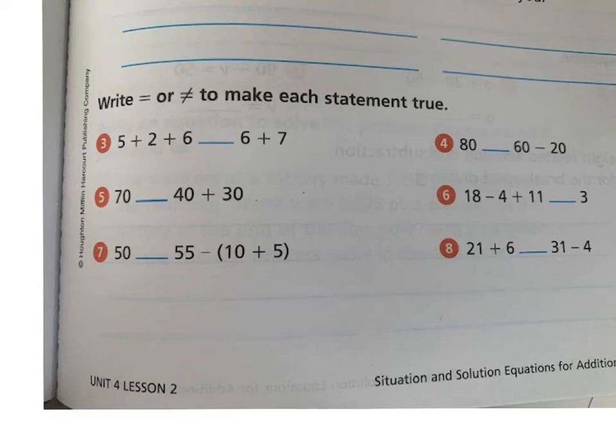Hey, fourth graders, I did not put this page in the lesson plans, but if you could possibly get out your workbook, we're going to talk briefly about something on the bottom of page 191. Okay, so look for 191 in your workbook. Then eventually we're going to be going to 4-2, which is our homework for today. So pause the video and get out your workbook, and we're going to do just these few problems together.